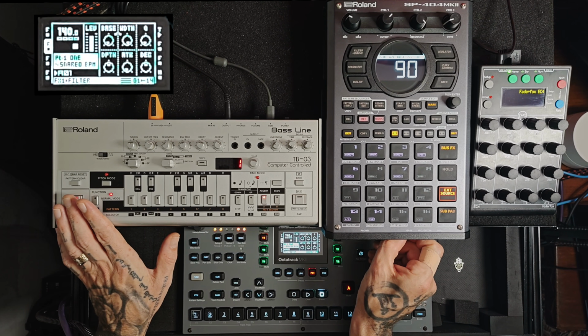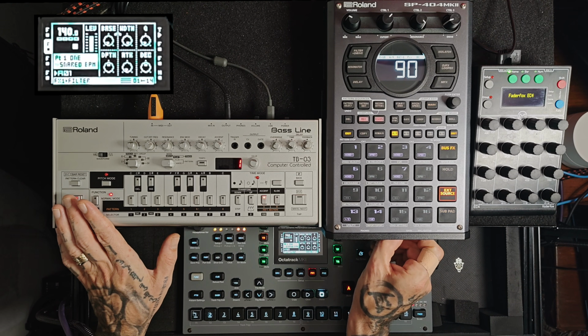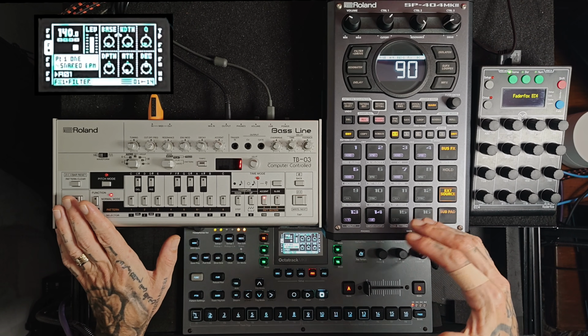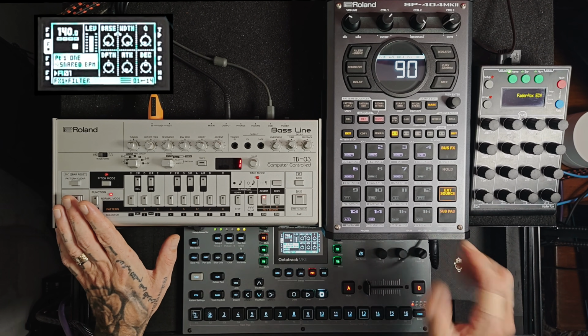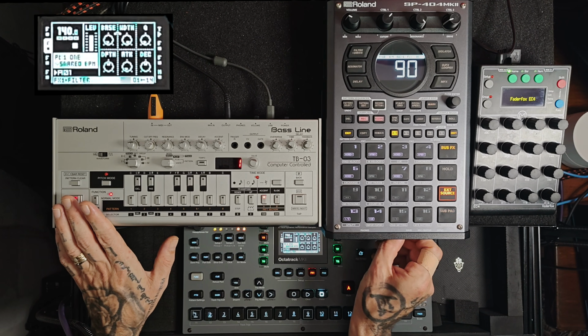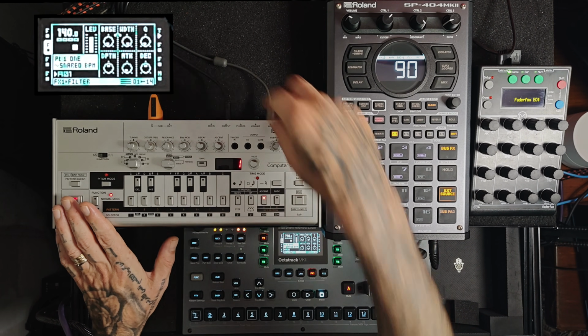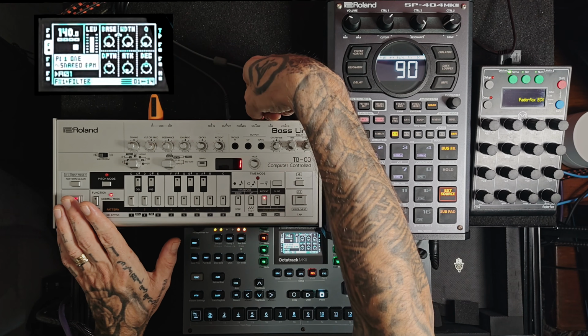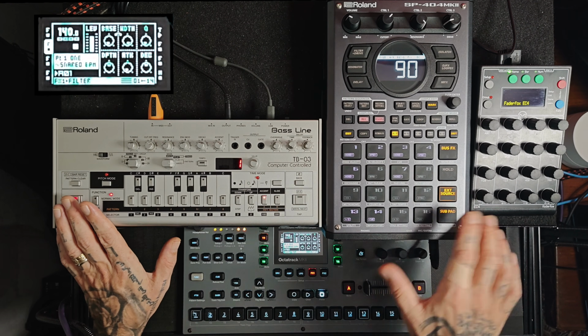We are really pushing it hard, and it's distorting, but in a pleasant way. So we are basically saturating the input. This is without saturating the input.